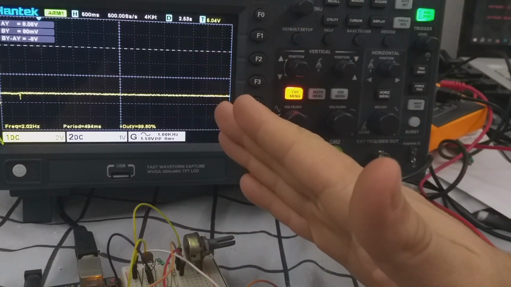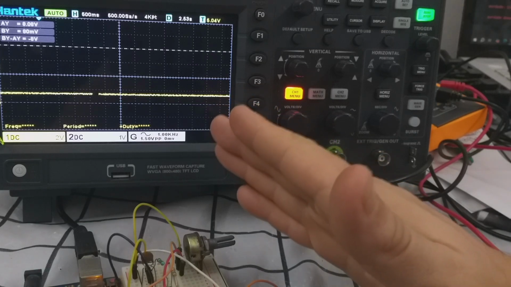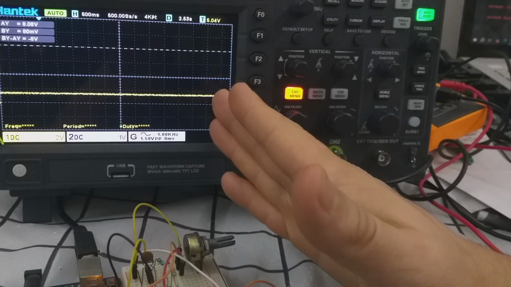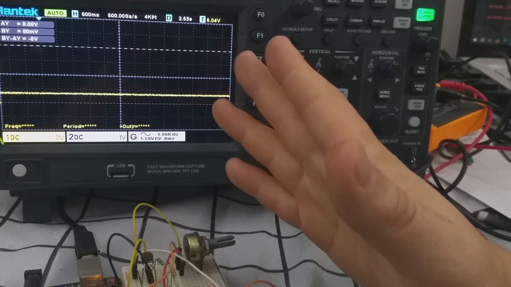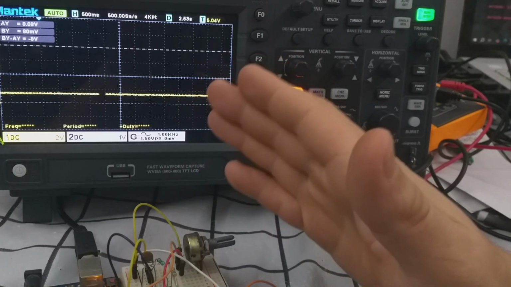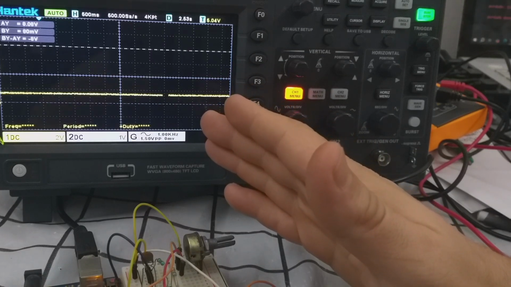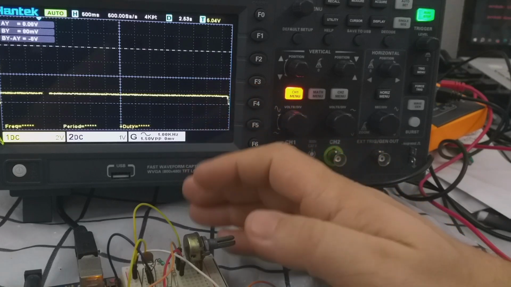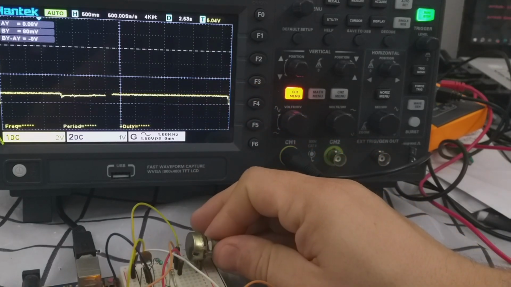Then we saw how to filter it out and how nice it is, how close it is to a DC V out that we can use for many applications, like injecting into a DC-DC converter to control the V out, or even use it to dim an LED or any other applications.